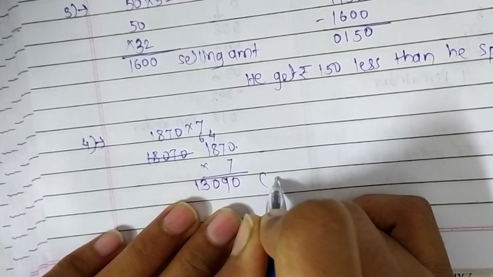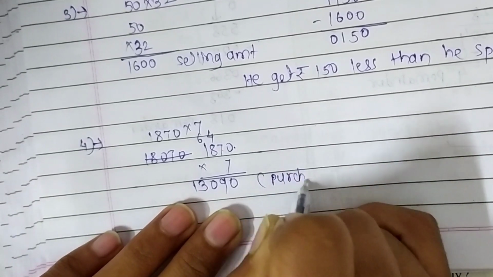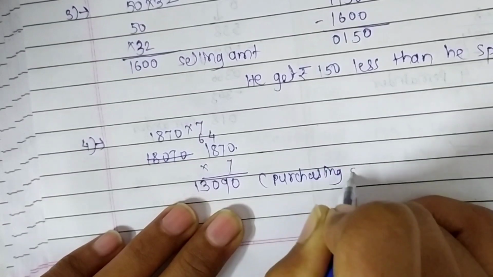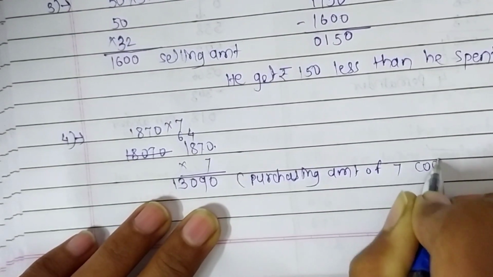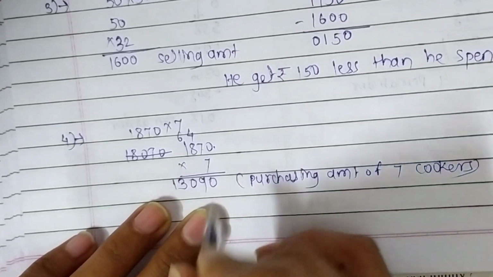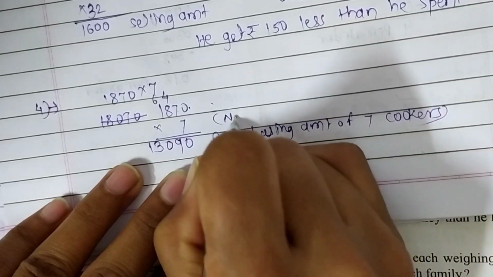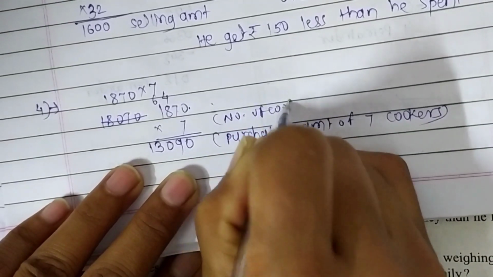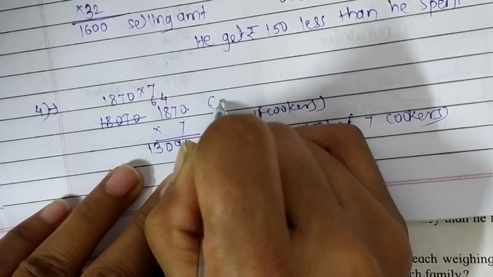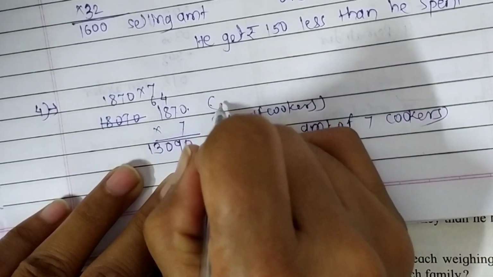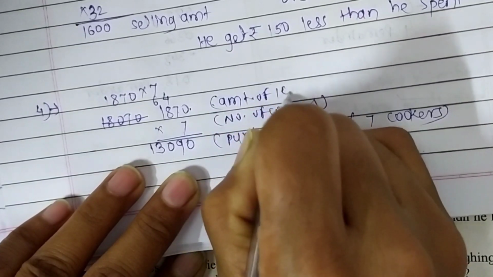This is what we call the purchasing amount of 7 cookers. This one is the number of cookers, and this is the amount of one cooker.